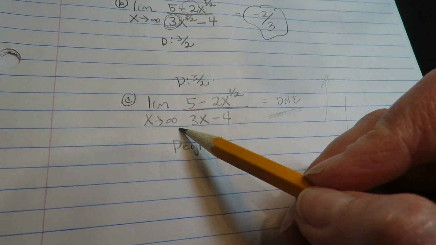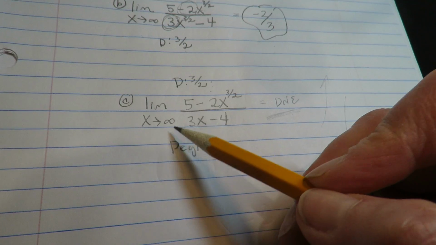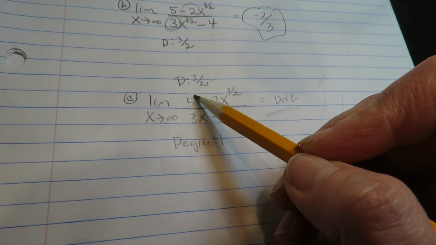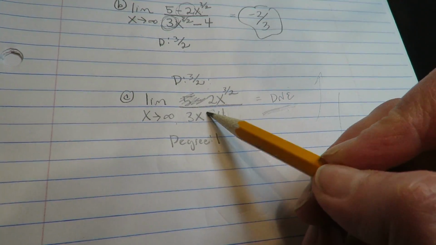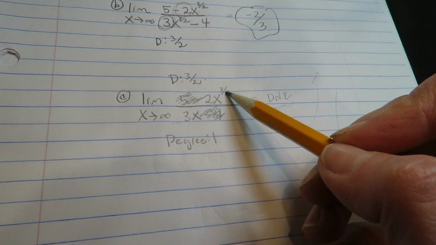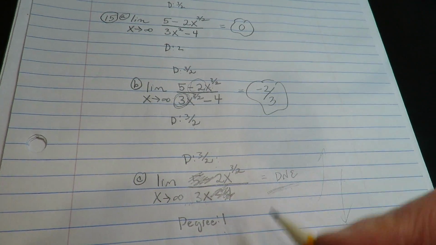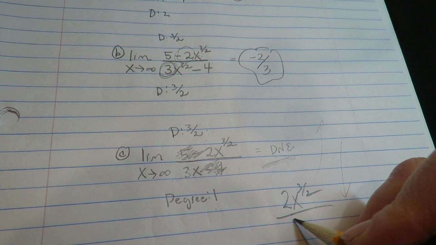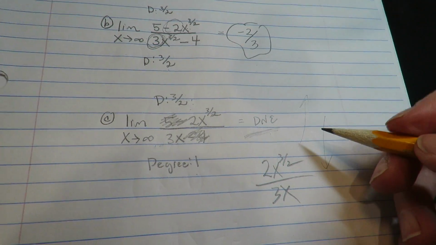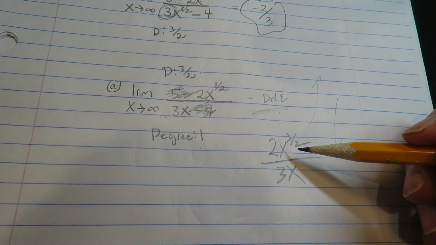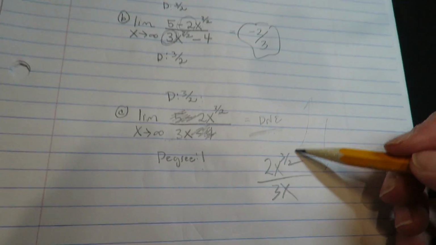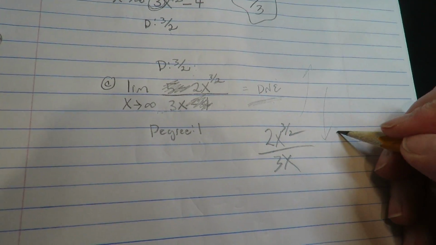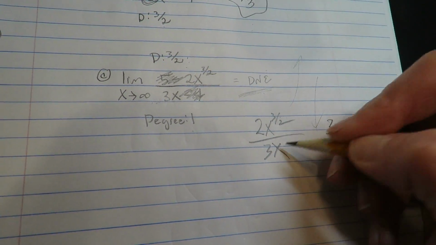So when you go to infinity, the only things that have power are the strongest terms. So this term is weak, this term is weak. The highest degrees have the most power. So the term with the most power here is the 2x to the 3/2. That's the most powerful term on top, and the 3x on the bottom. Now, if you notice, if we put in infinity, it's still infinity over infinity. It's still top heavy. We still have a problem. So one of the techniques would be to reduce this. If we reduce this, this is 2/3.